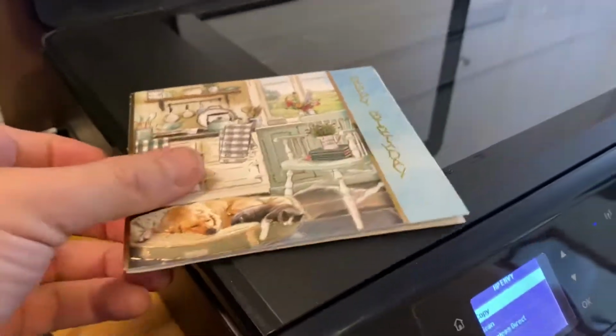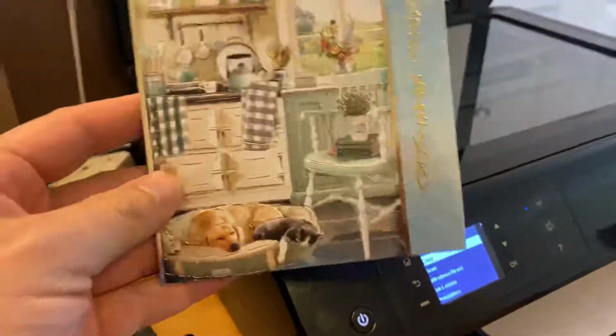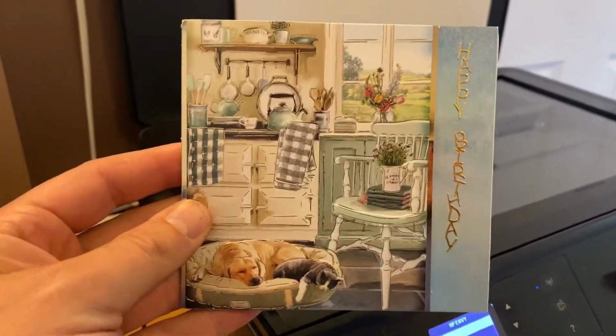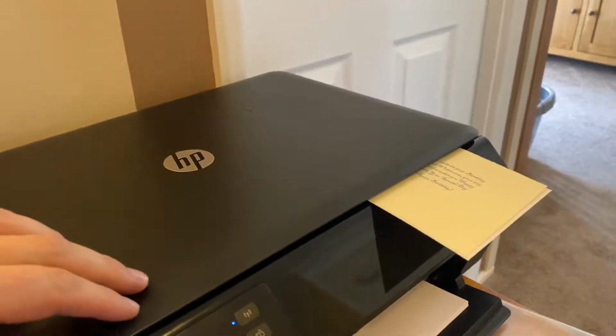Okay, this is a video of how to scan. We're using a HP Envy 4500, but this is true of any HPs. We're going to scan this picture into Windows 10 using the Windows 10 software. So first of all, on this printer, we're going to put it face down, top right hand corner. We'll close the lid.